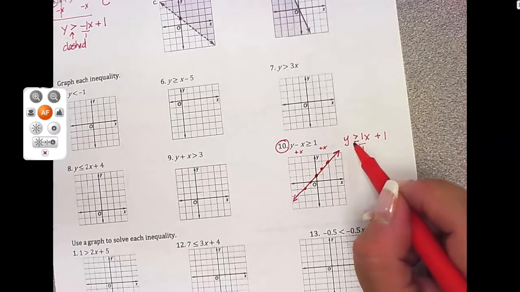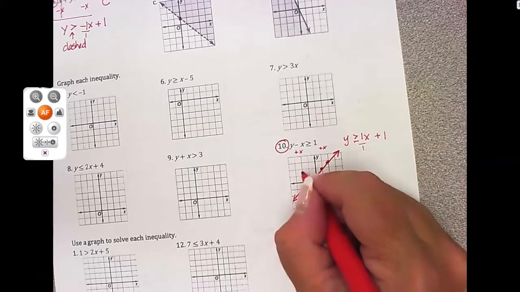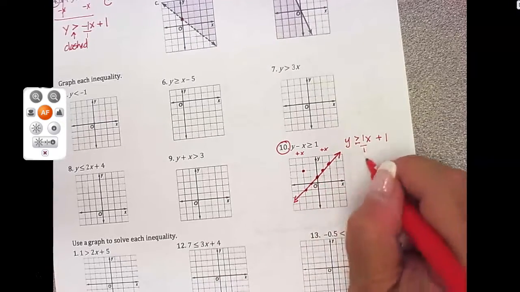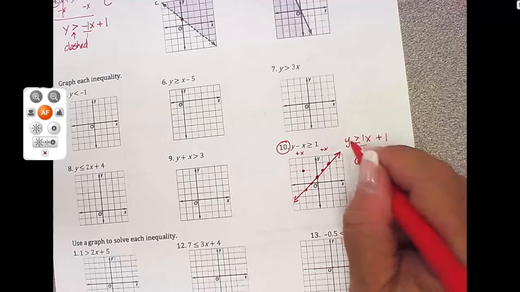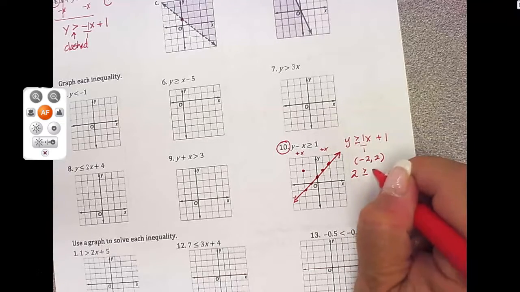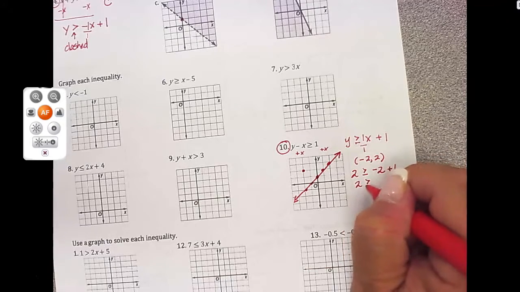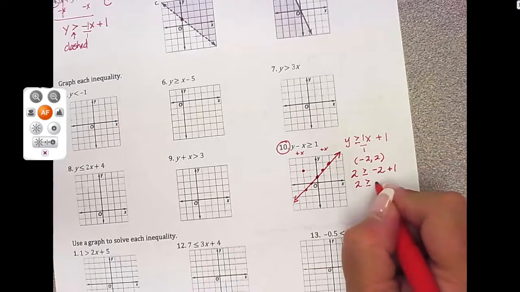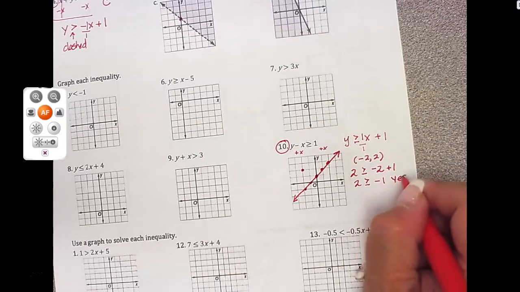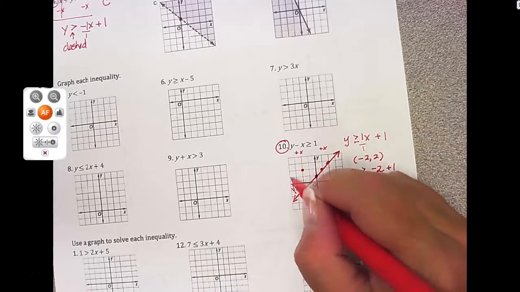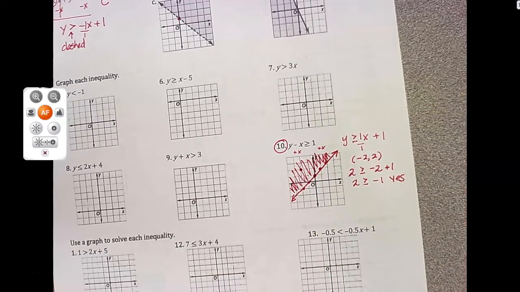For the shading, I need to predict that I'm going to shade above my line, and I'm going to pick a test point. So here I'm going to pick the test point negative 2, comma 2. I'm going to plug in the 2 where y is, and the negative 2 where x is. And after I do all my math, negative 2 plus 1 is negative 1. And then I see, is it true? Is 2 greater than or equal to negative 1? Yes. So therefore, the place where my test point is, that's the side I'm going to shade. So there's my final answer for number 10.